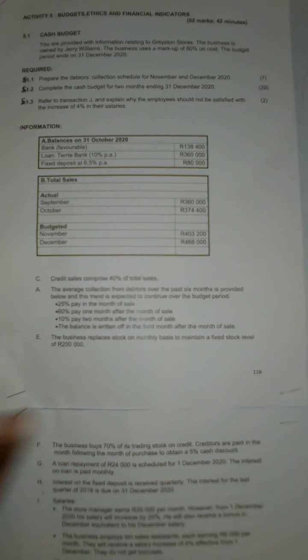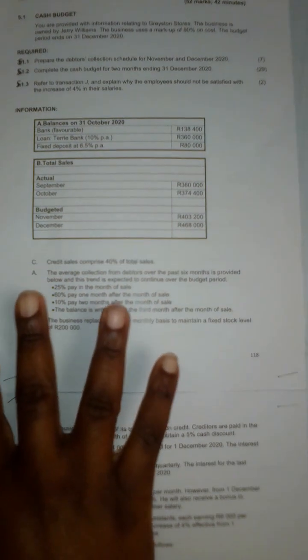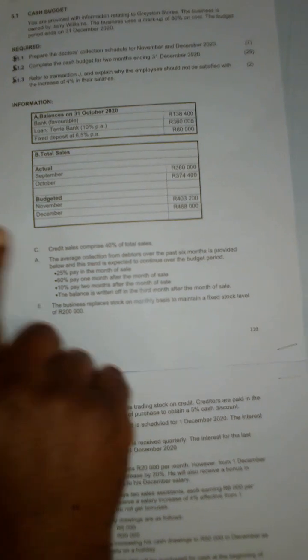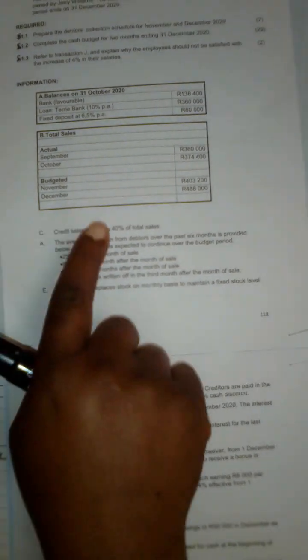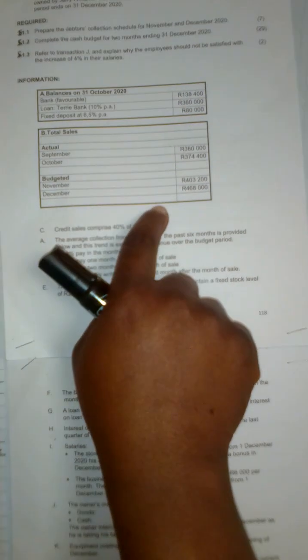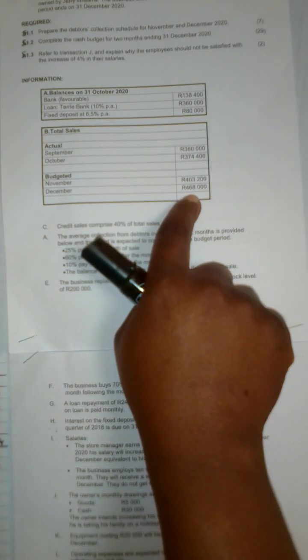We're not going to look at each and every month, only those months that we are interested in. For now, we need the cash purchases for November and December, so we are only going to look at November and December.